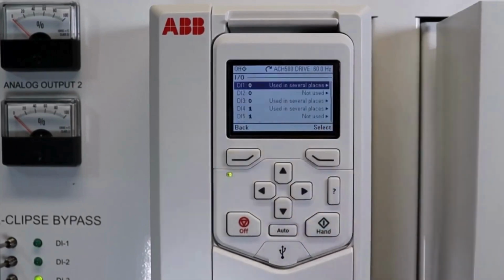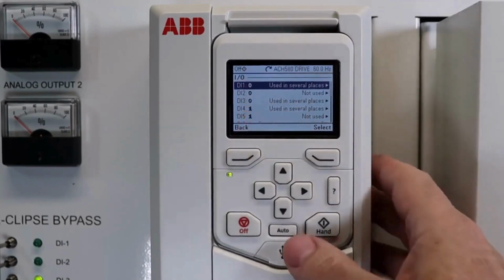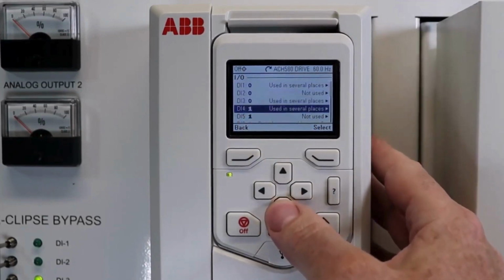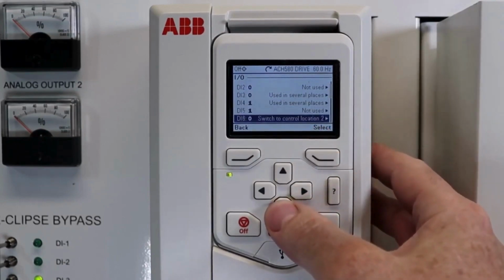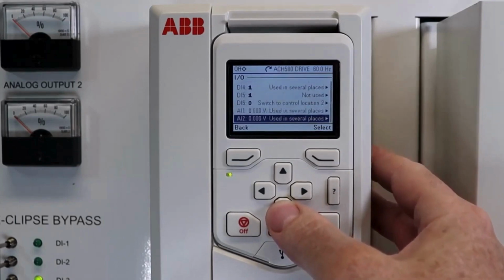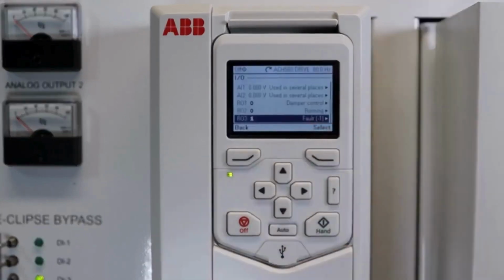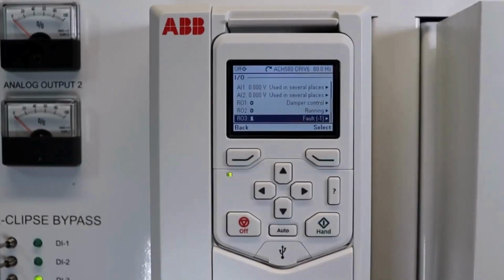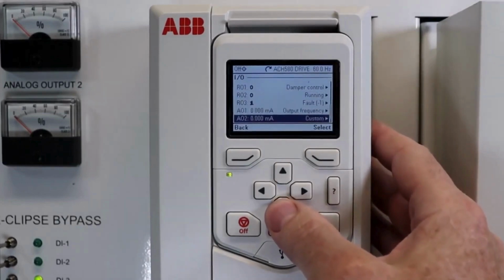Once we get into the I/O, it shows us our digital inputs. DI 1, 2, 3, 4 is high, 5 is high right now. Technically 5 is not used anywhere, but it's showing high right now. DI 6, we have AI 1 showing 0 volts, AI 2 showing 0 volts, and the relay outs 1, 2, and 3. Relay out fault is high because at the current moment the drive is not faulted. You can go down. There's your analog outputs, 1 and 2, and an I/O extension card if you had one.